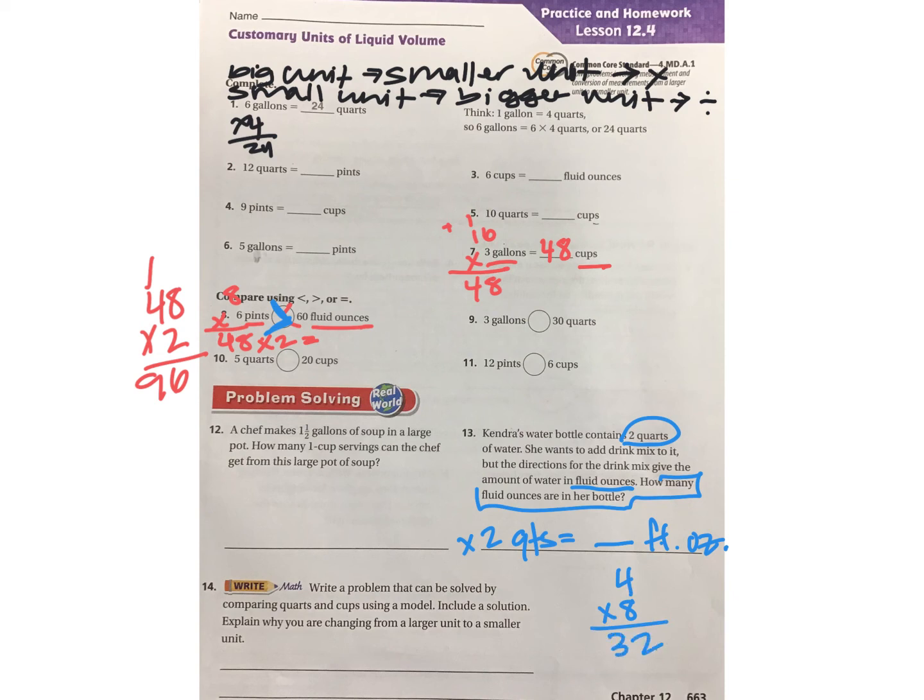Okay. So that gives us how many ounces are in a quart. Now we have 2 quarts, right? So we have 32 ounces in 1 quart. So what are we going to do? 32 times 2. So I'm just going to rewrite it here. 32 times 2. Anything I write, you should write too.